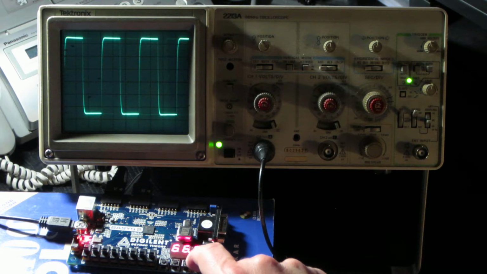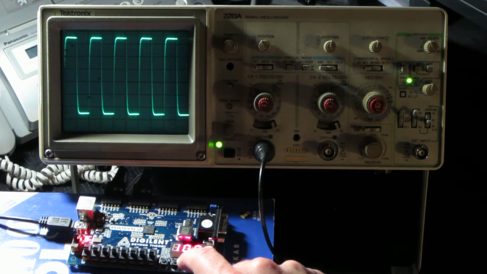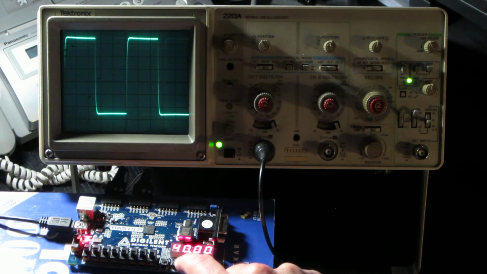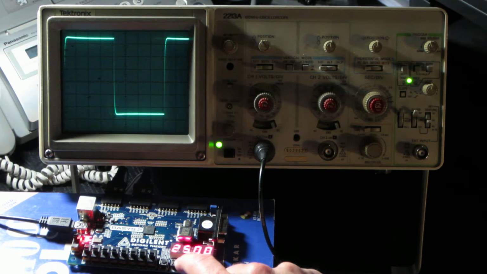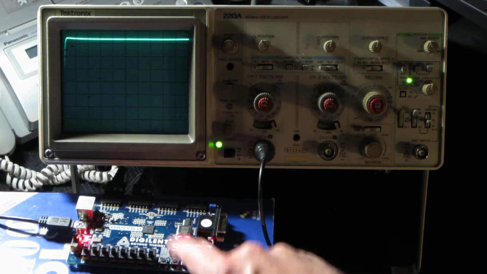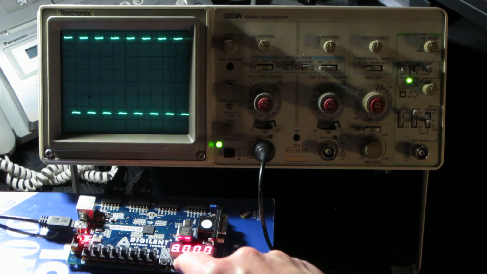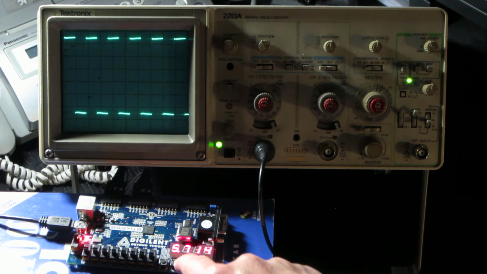So let's see. There we go. It's 166.66, 50, 40 kilohertz, 33.3, 28.57, and so on. And so on. I have to crank it down a bit here. And there we go. We're going down.